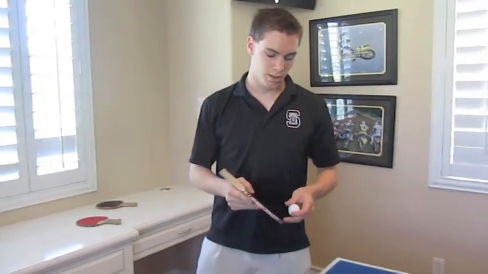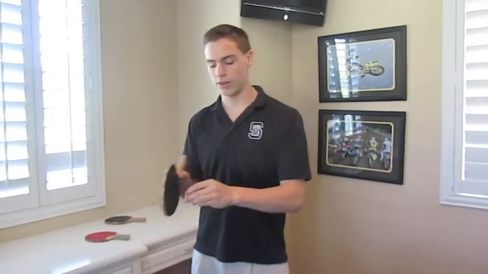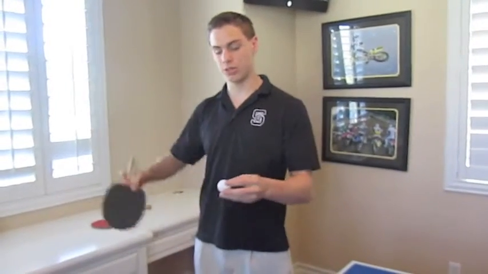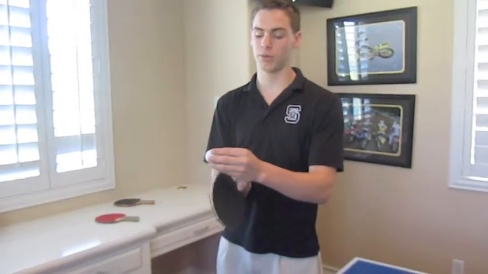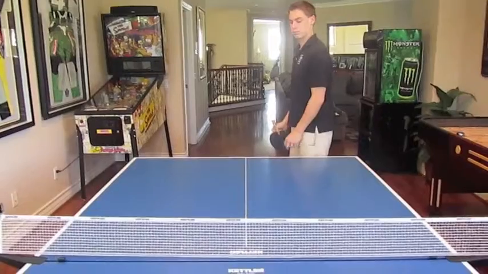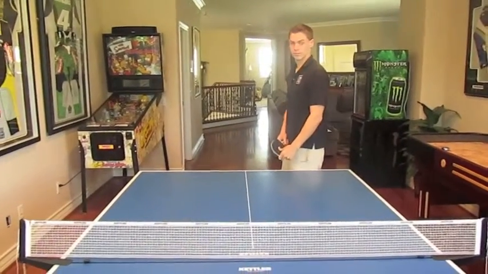So Justin, how do we create different types of spin for ping pong? To create topspin, when the ball's coming at you, you want to hit the ball at an upward angle going off the side of it, which creates the ball to spin downward. For backspin, you actually want to do the complete opposite. When it's bouncing at you, you want to hit the ball at a downward motion, so the ball will spin backwards. Here's an example of hitting topspin. Here's an example of backspin.